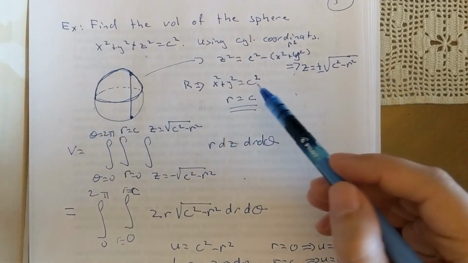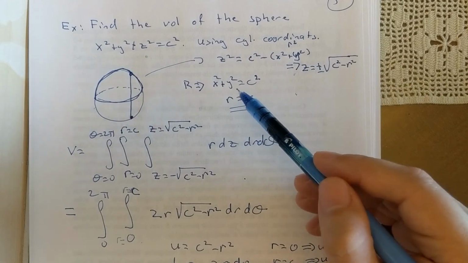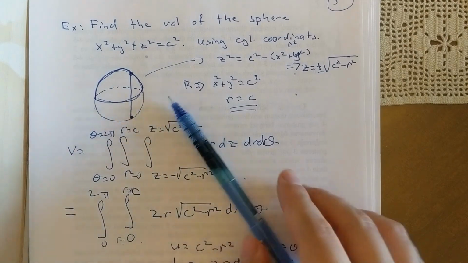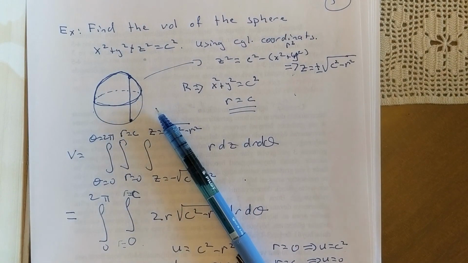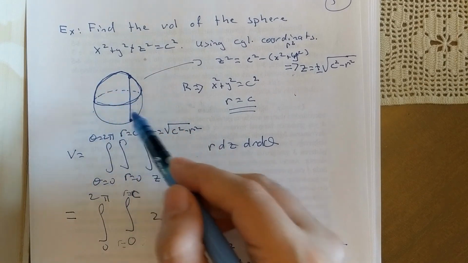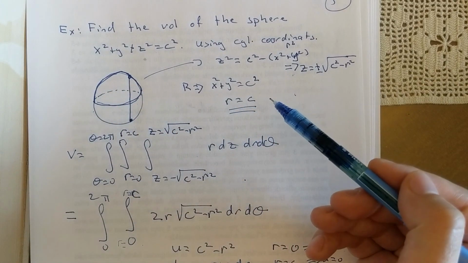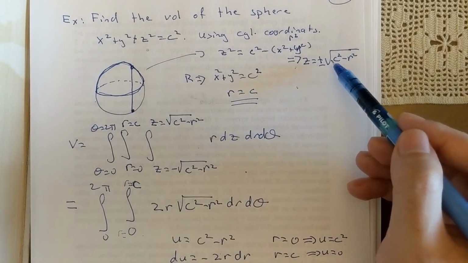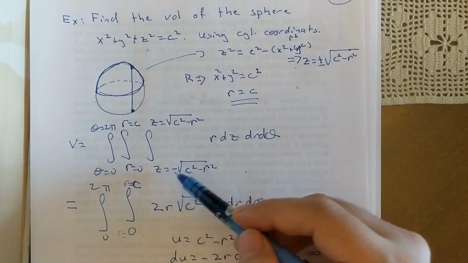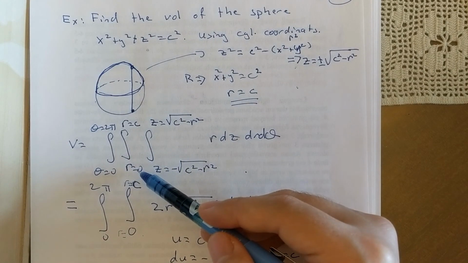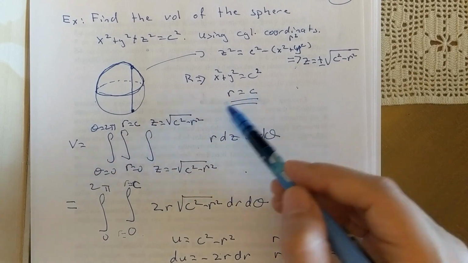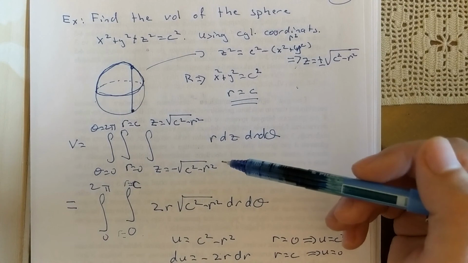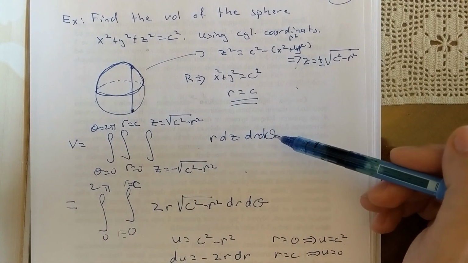Okay, and what about the two-dimensional projection of the sphere? What's the fattest part of the sphere? It's the equator, right? So it's the projection of the equator on the xy plane. Well, what's the equator? It's the circle r equals c, because it's got radius c, okay? So z top minus z bottom: z top is the positive part. The top half is the positive square root. The bottom half is the negative square root. We're going to do r equals 0 all the way to r equals c. And as usual, because we're doing the whole sphere, we're going to go all around, 0 to 2 pi. And we're going to do r dz dr d theta.